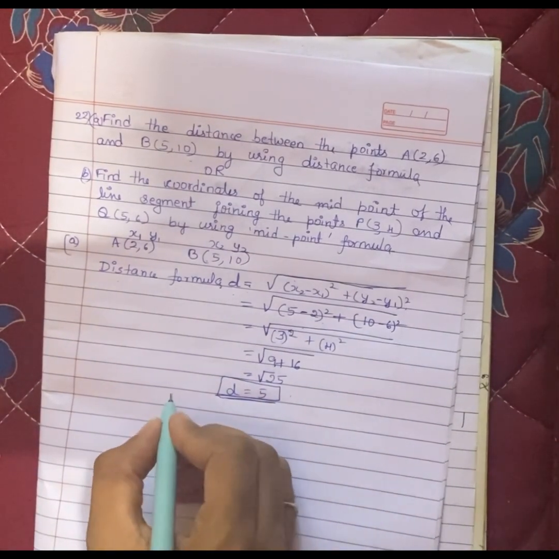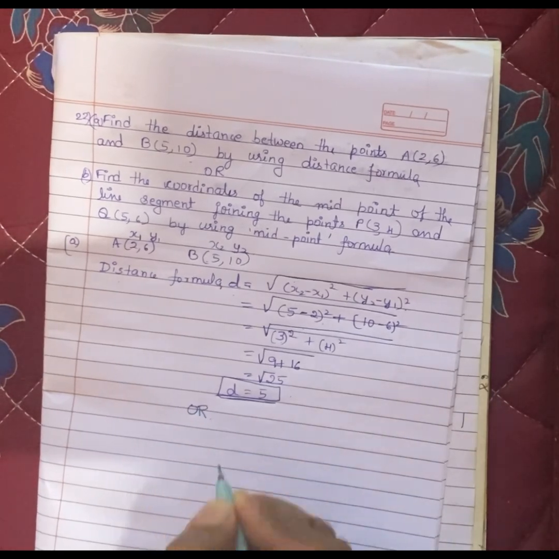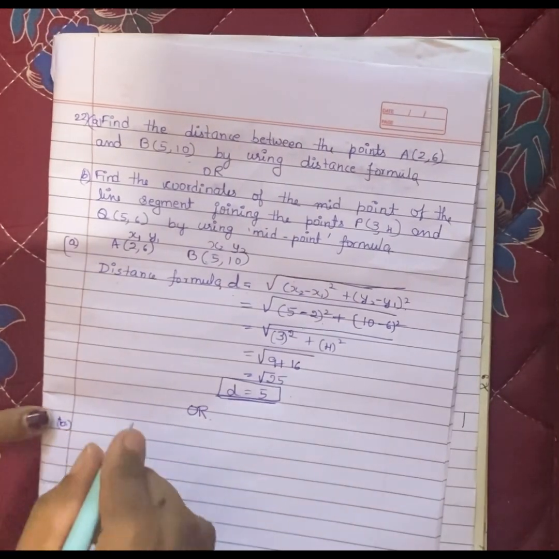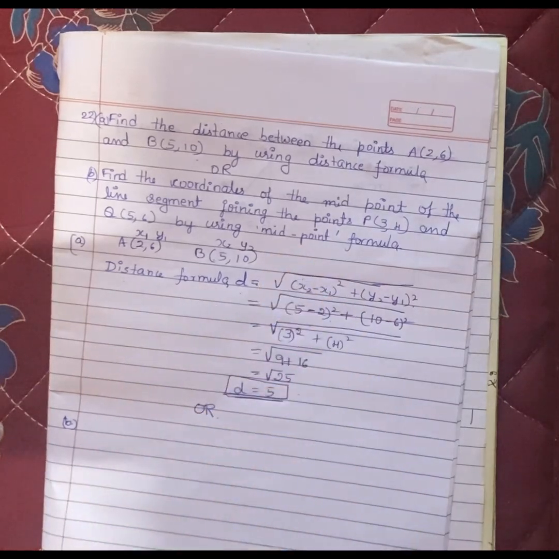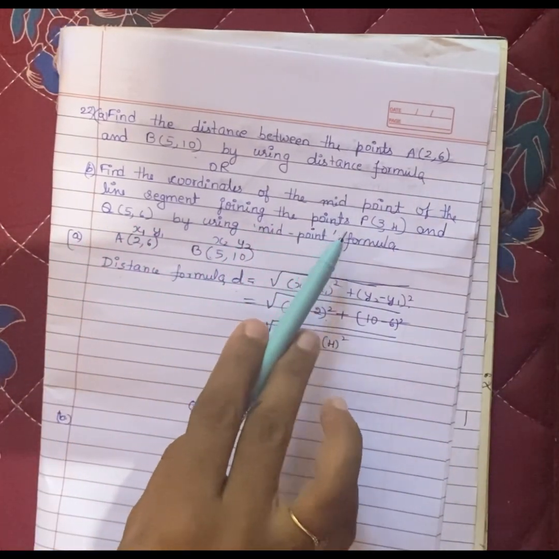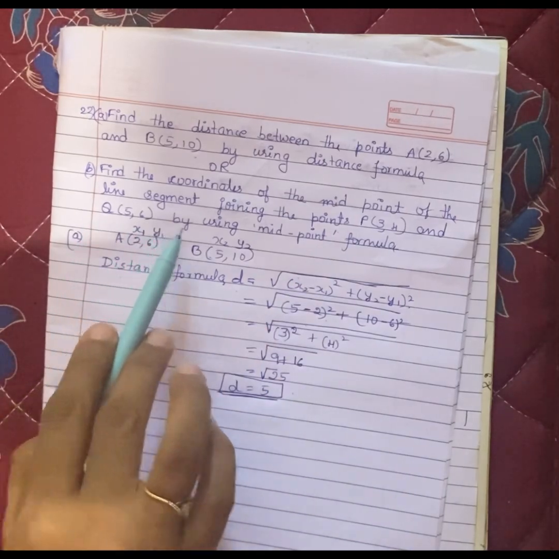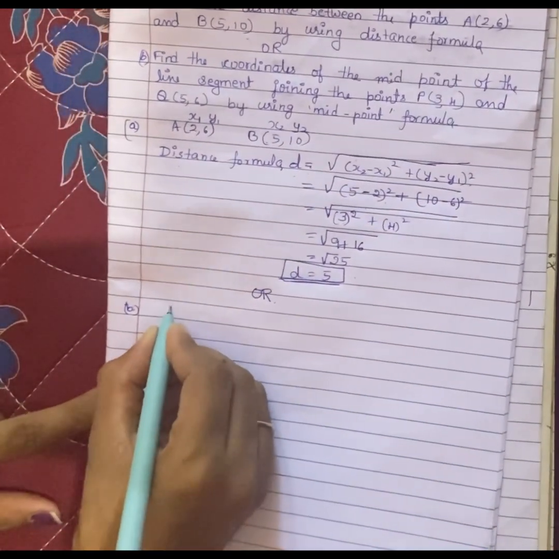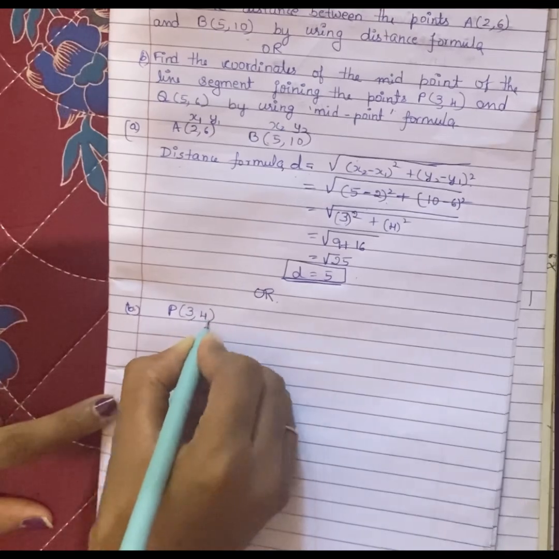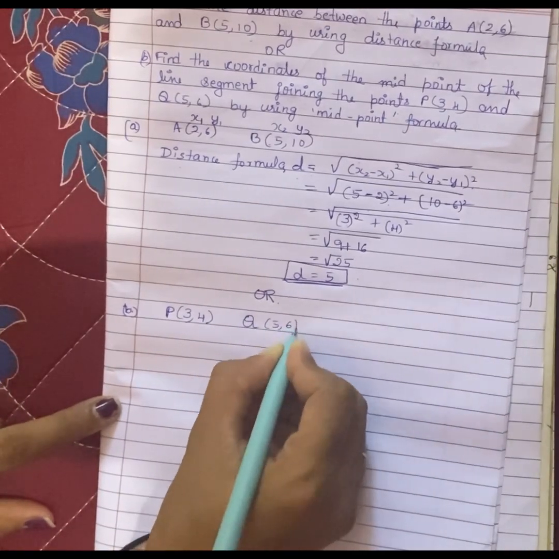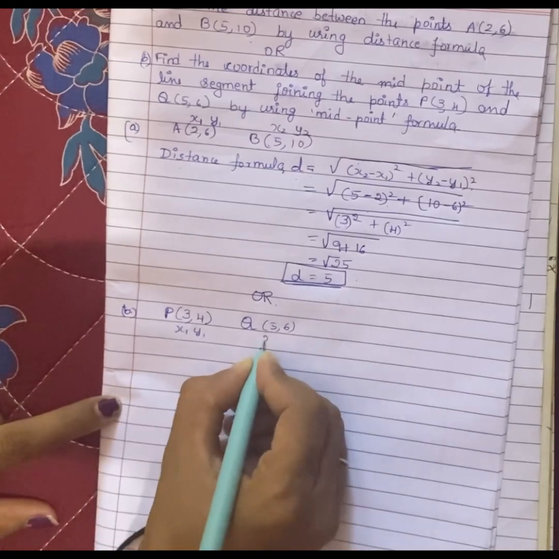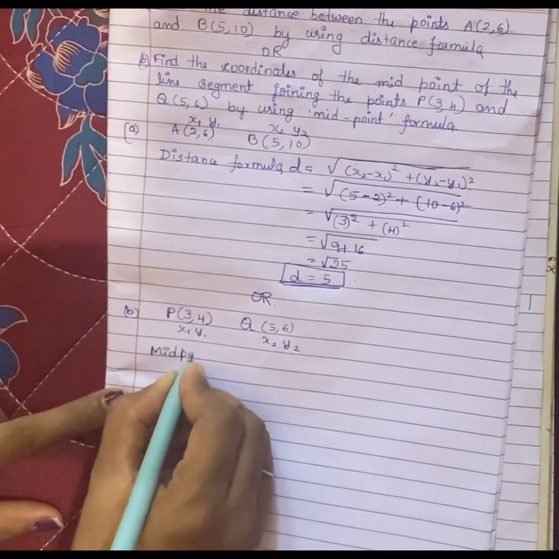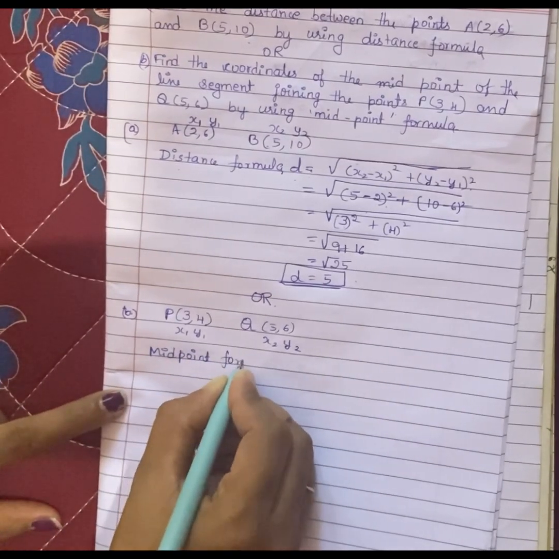Either you have to write this or next is find the coordinates of the midpoint of the line segment joining the points P(3, 4) and Q(5, 6) by using midpoint formula. So here I'll write this. Okay, P of 3, 4 and Q of 5, 6. This is x1, y1. This is x2, y2. Now I'll write the midpoint formula.